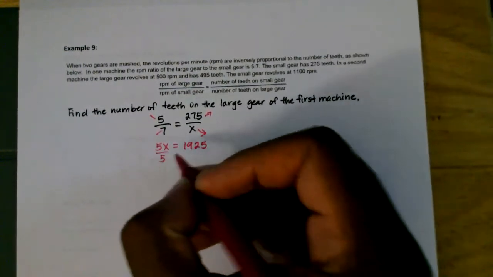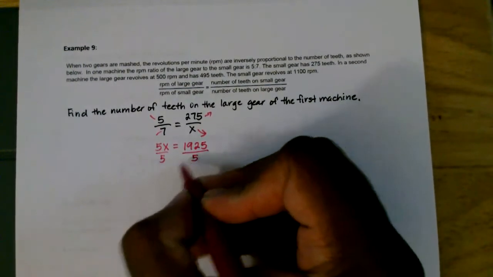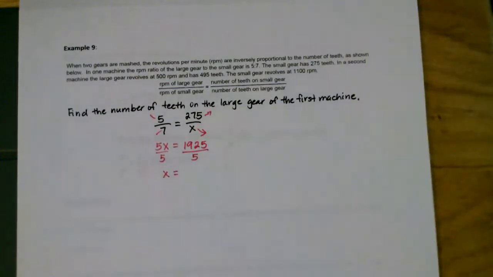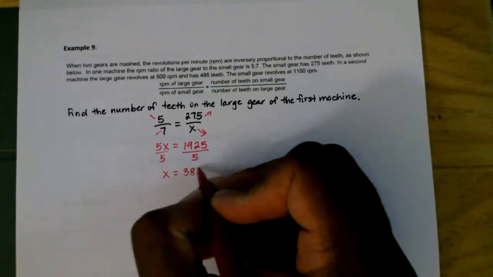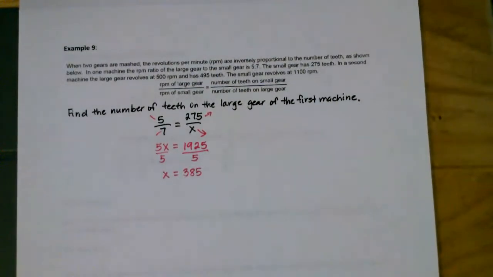And then if we divide both sides by 5, that would mean x is equal to 385. So in this case, there are 385 teeth on the large gear of the first machine.